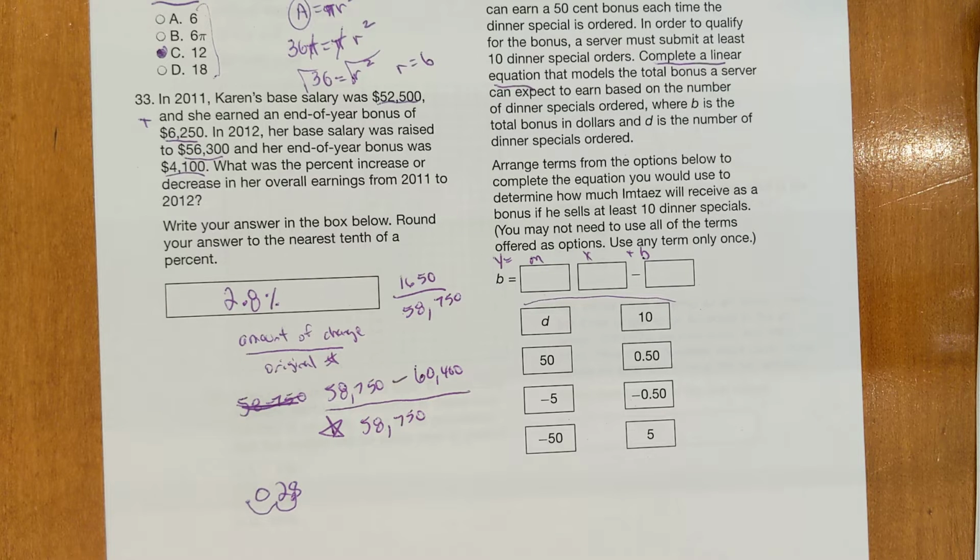Arrange terms from the options below to complete the equation you will use to determine how much Mtas will receive as a bonus if he sells at least 10 dinner specials. You may not need to use all the terms offered as options. Use any term only once, so we only get to use them one time.